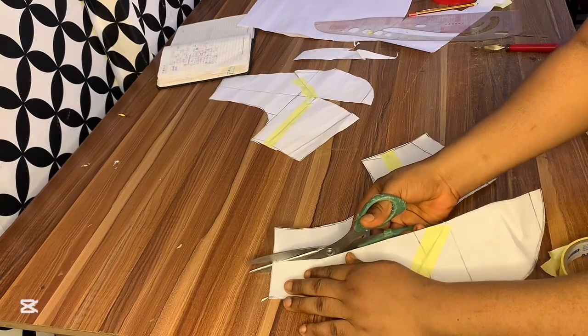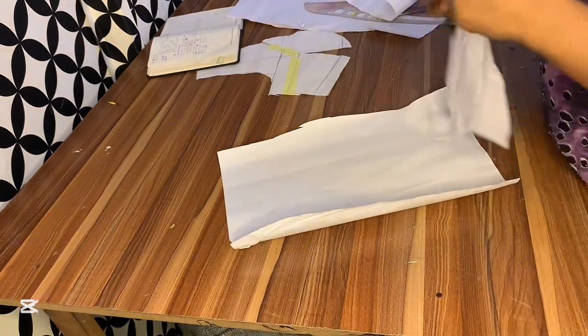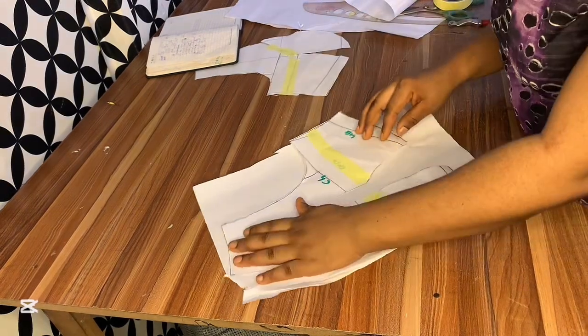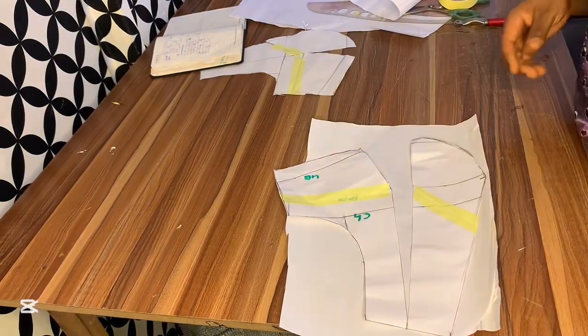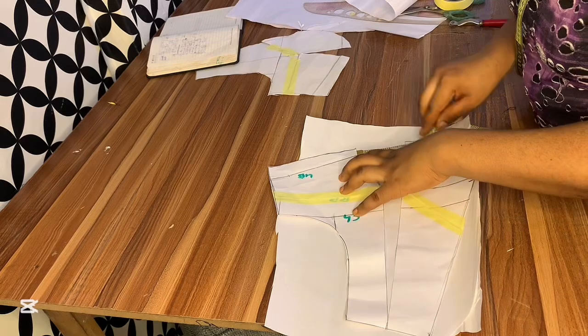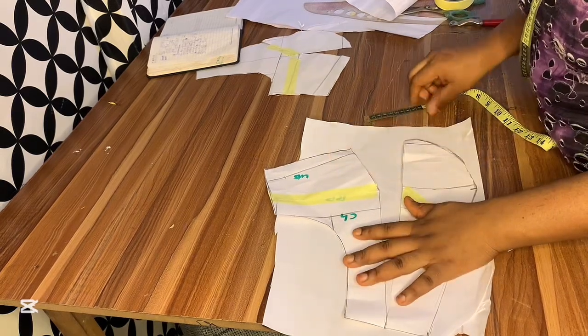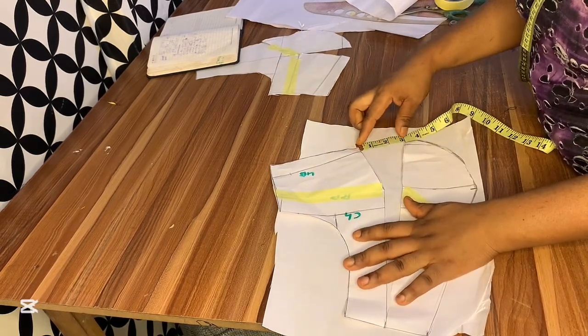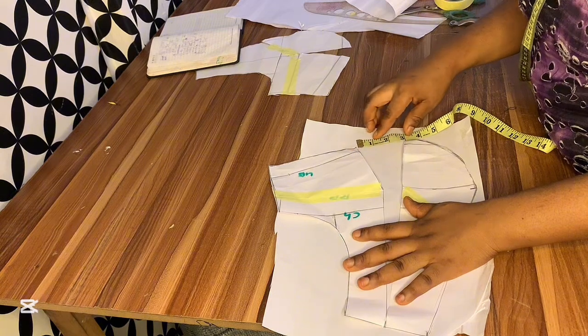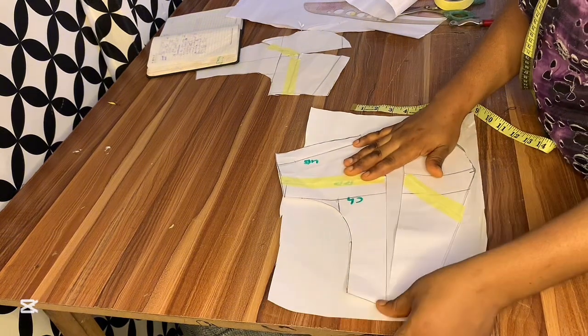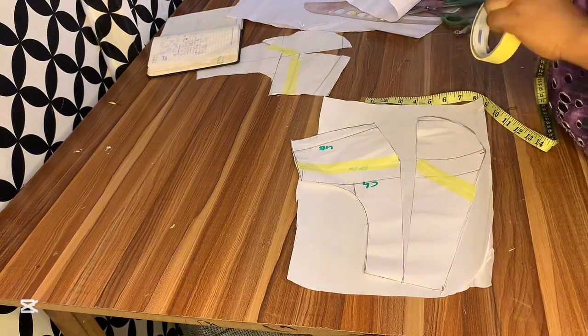After slashing it open, I will put a plain paper under it. This plain paper is for me to extend the slash. So I'll be opening it up by 3 inches. So I will make sure it's 3 inches. After getting the 3 inches, I will tape it down to secure it.